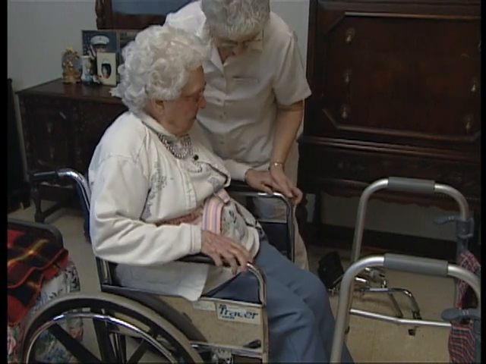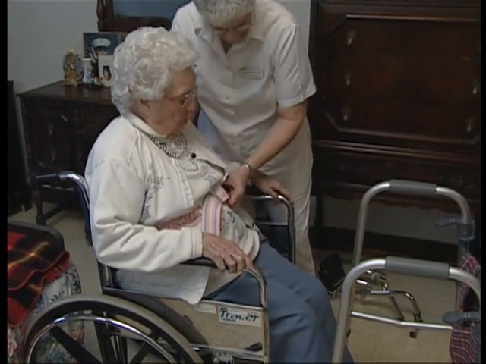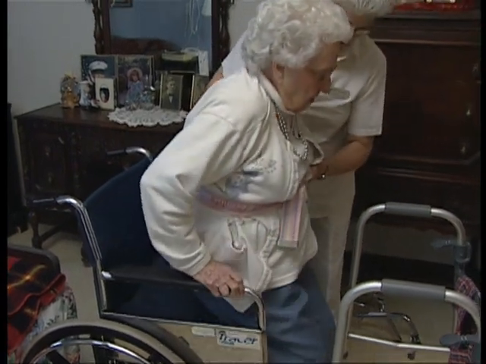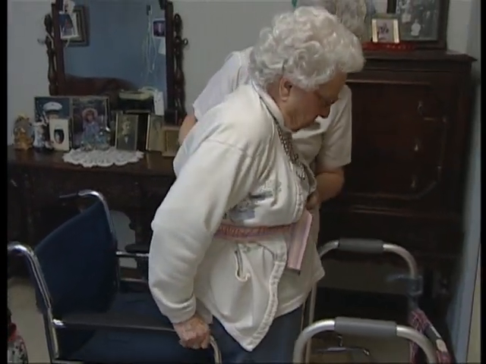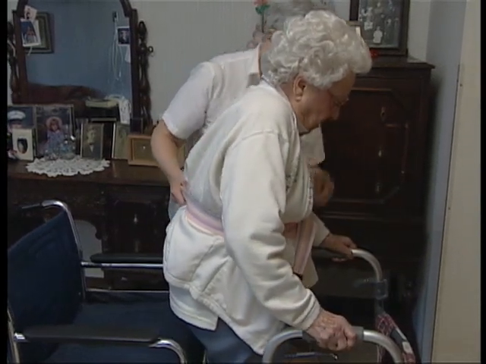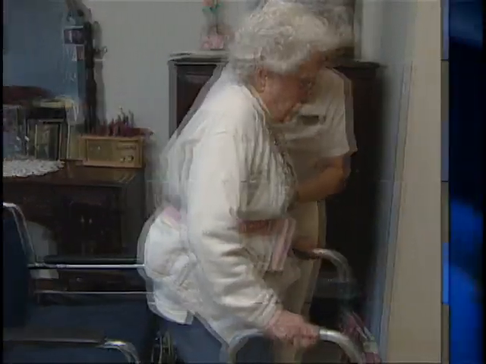Step 2. Securely grasp the belt around the sides. Instruct the resident to reach back and push up from the chair using his or her arms. Bring the resident to a standing position. Make sure the resident has a secure hold on the walker handle grips.